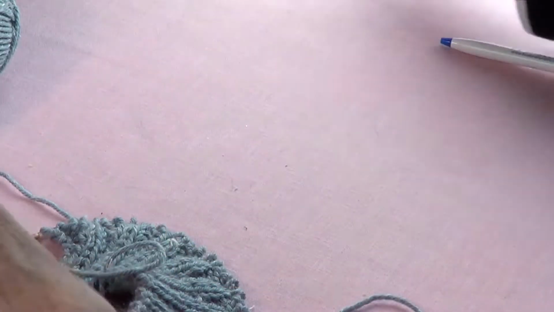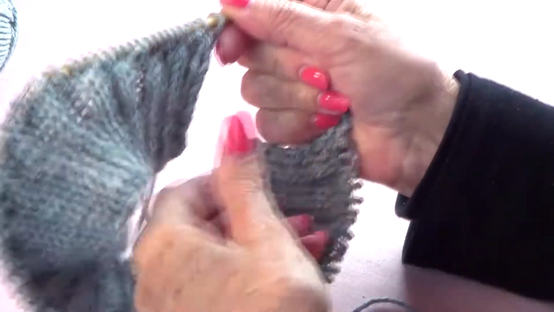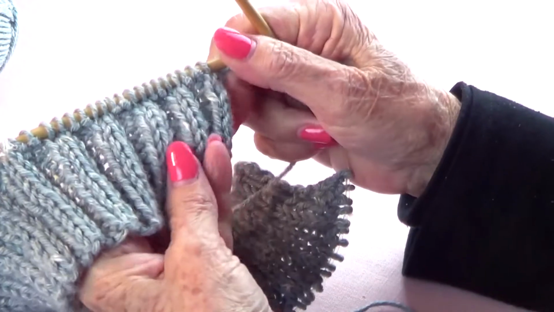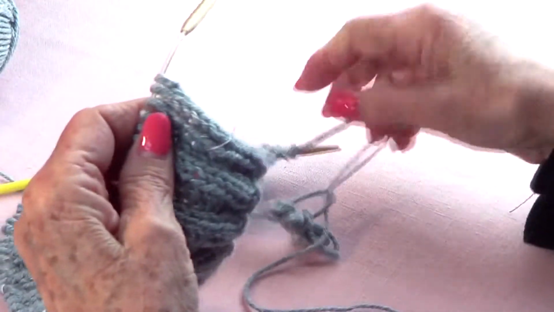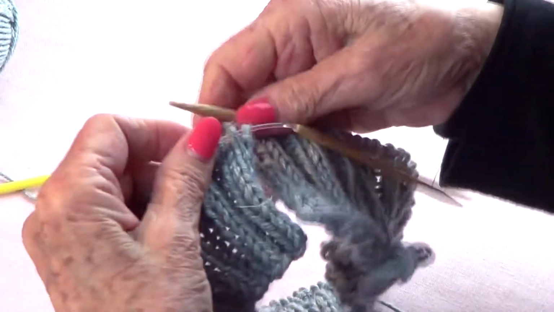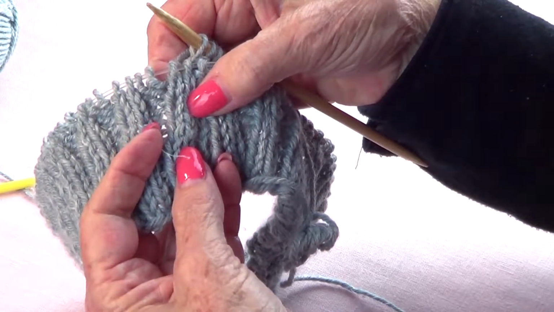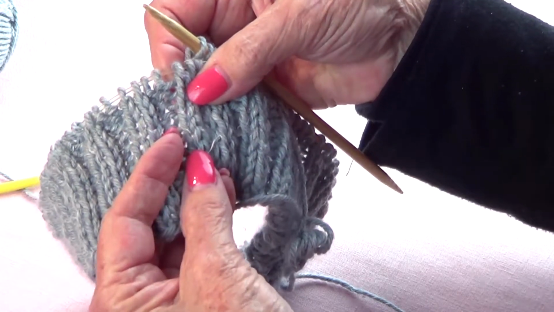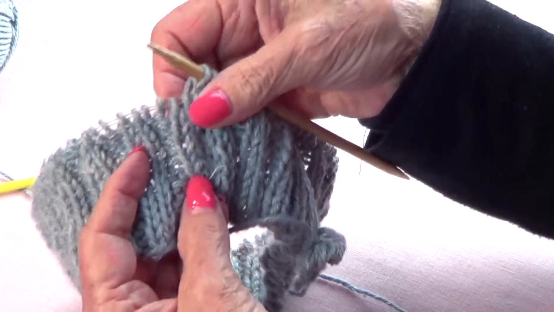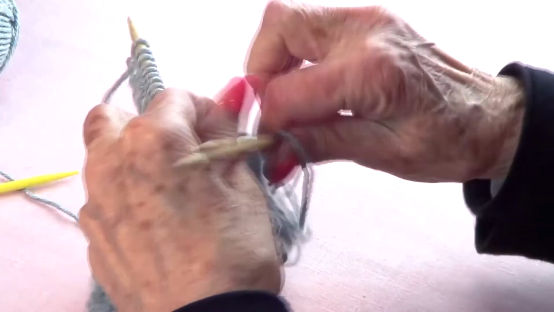needles. So I did a long tail cast on, and I cast on 89 stitches, and I did a knit 2 purl 2 ribbing, and I ended with knit 1. And let me show you why. When you sew it together, you're going to sew half of that stitch with half of this stitch, so like that you show like you have 2. So that's the reason.